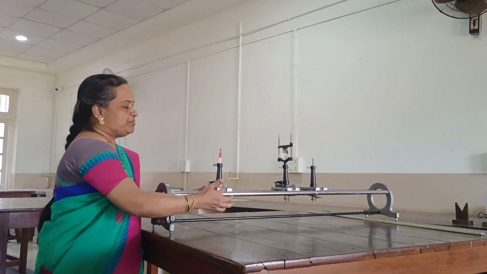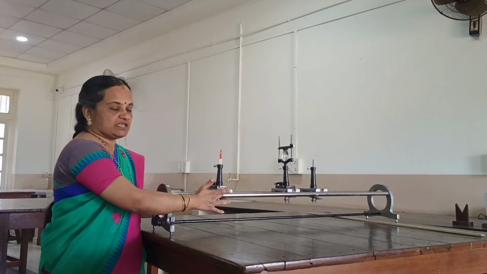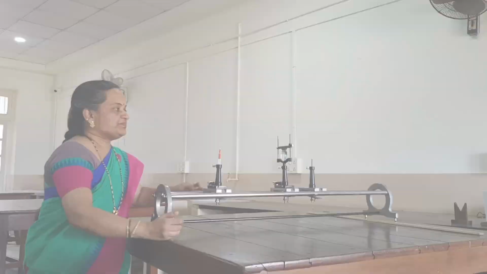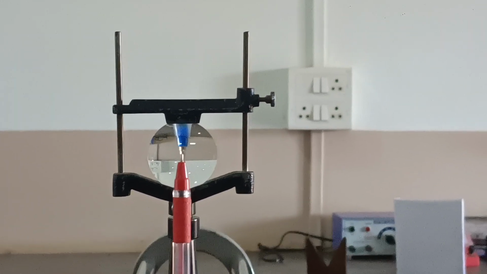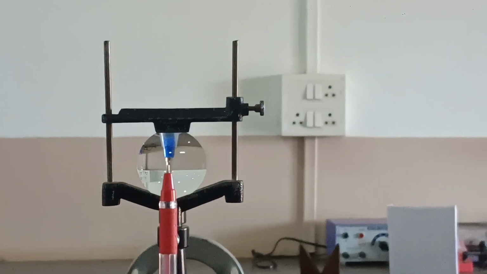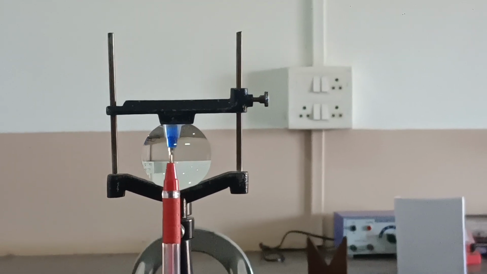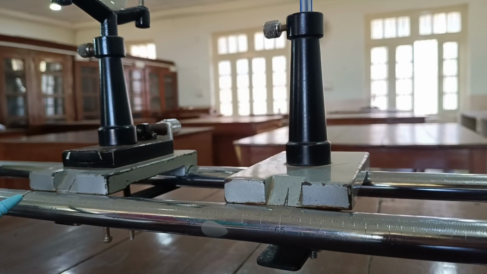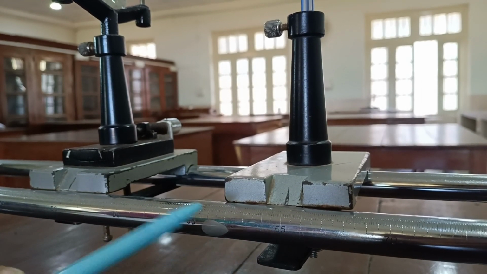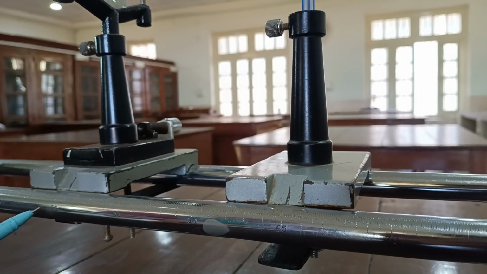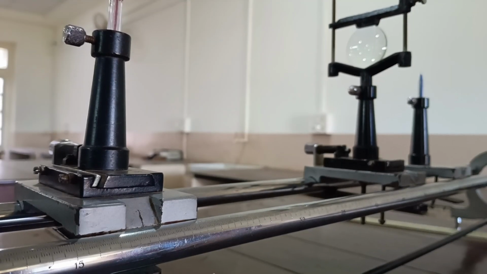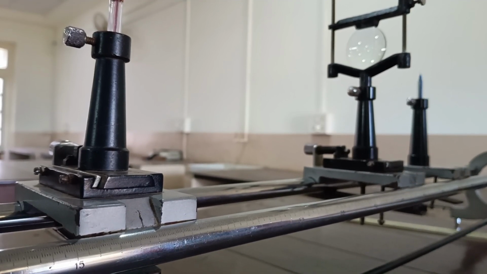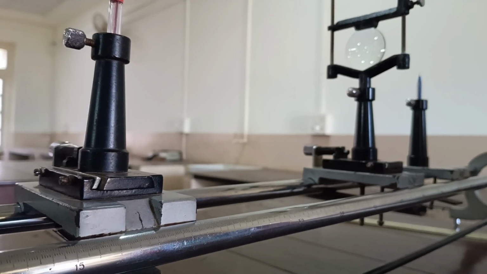The distance between the lens and the image pin is the image distance. The distance between the object pin and the lens is the object distance. Now you can see the inverted image of the object pin is exactly coinciding with the image pin, and there is no parallax. As you can see, the object pin is at 65 centimeters and the lens is mounted at 50. So 65 minus 50 gives the object distance, which is 15 centimeters. The image pin is at 19 centimeters. 50 minus 19 gives the image distance, which is 31 centimeters.